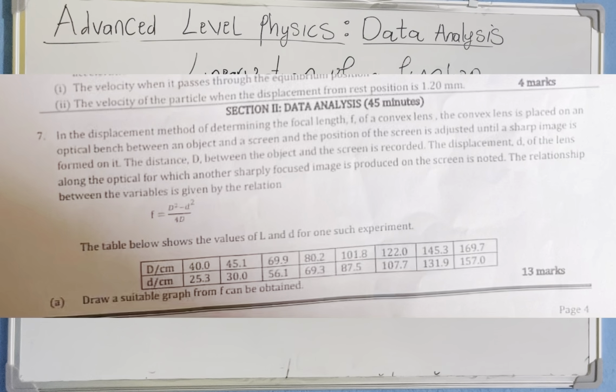We are having, in a displacement method of determining the focal length f of a convex lens, the convex lens placed on an optical bench between an object and a screen, and the position of the screen is adjusted until a sharp image is formed on it. The distance D between the object and the screen is recorded.